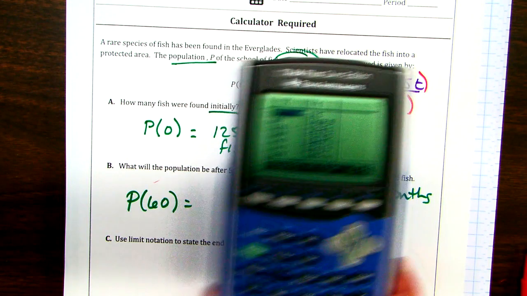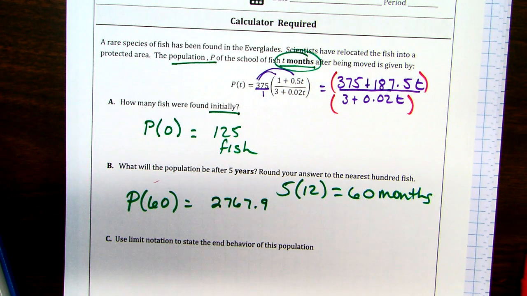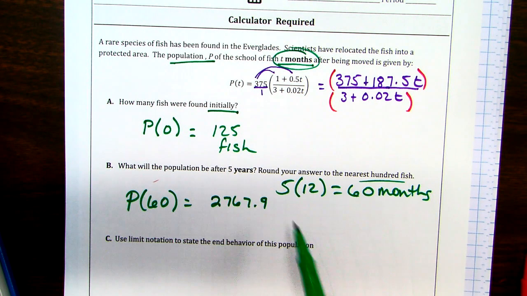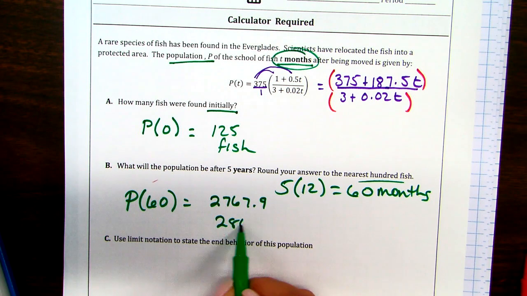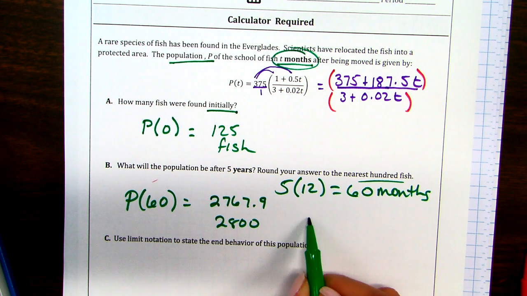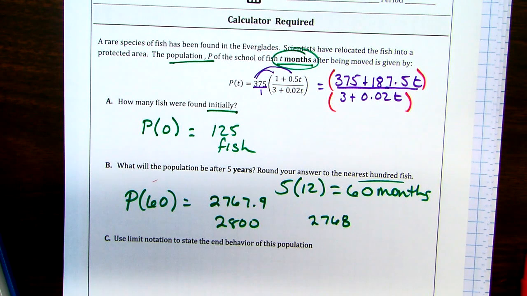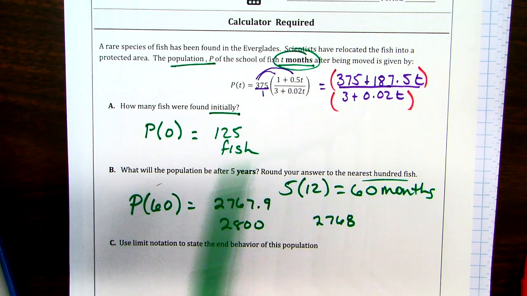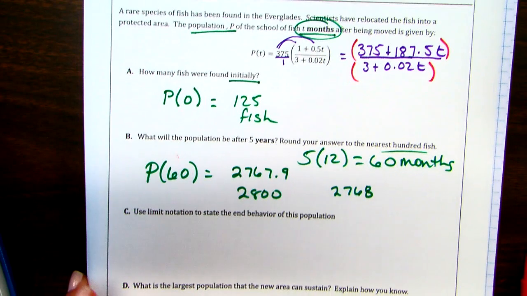Okay, so moral of the story here is that our answer, now I am not going to be picky about if you make it a decimal. I know it says around the nearest 100 fish. I guess they mean like 2,800. So I would accept that. I'm not going to be picky. As long as you can just give me the decimal answer, let's just go with that. So putting it in the calculator, 0, and whatever the number of months are, right? Just using your table.